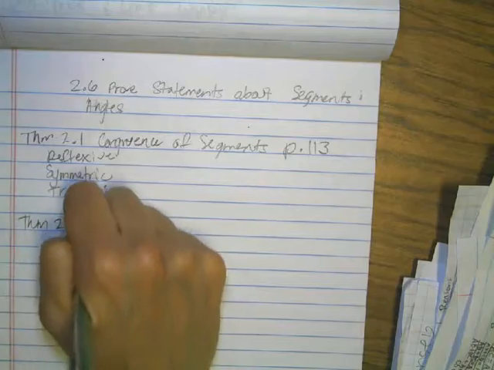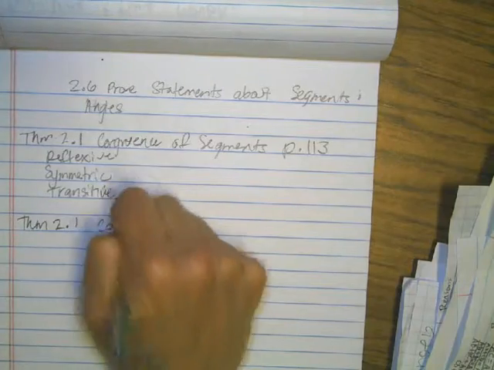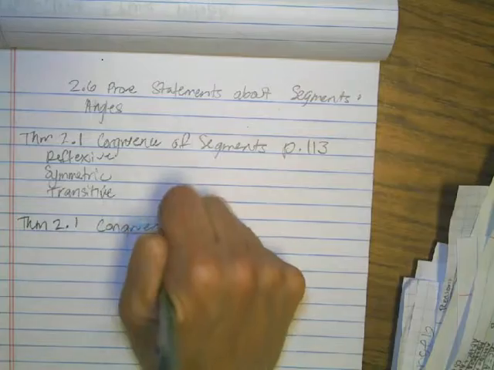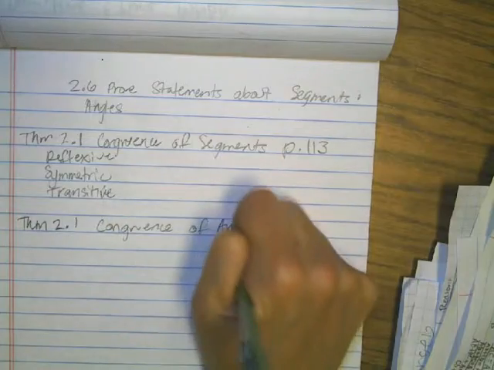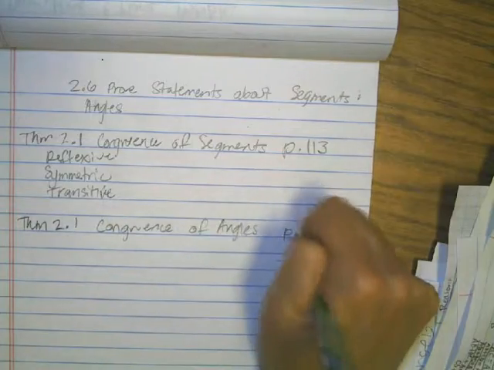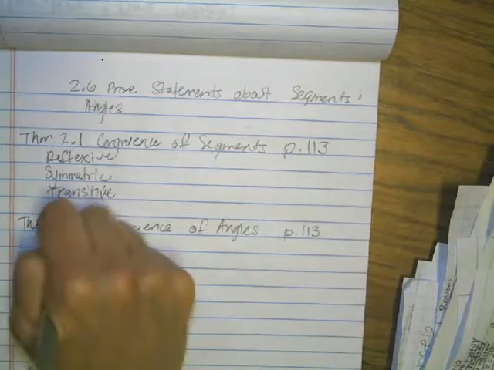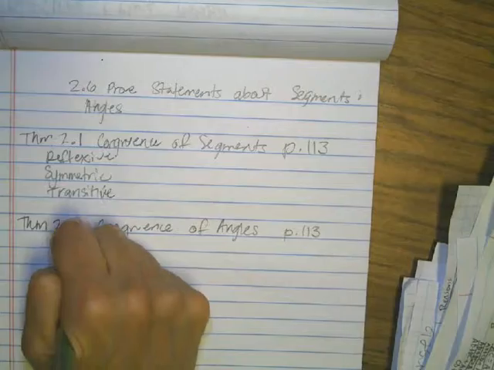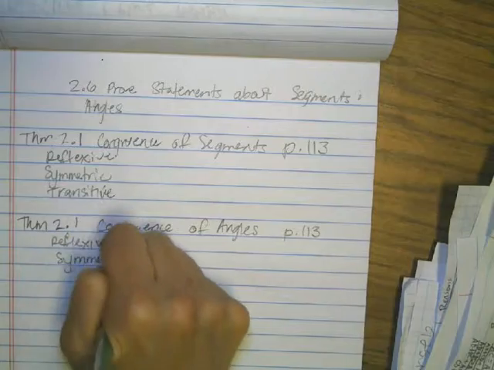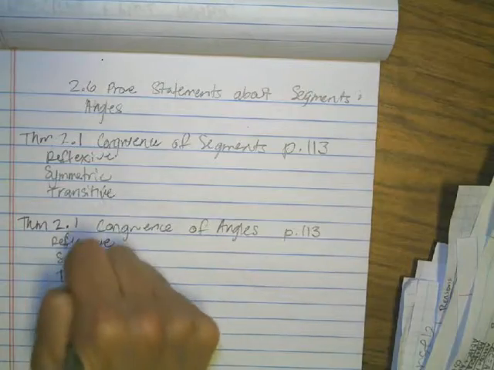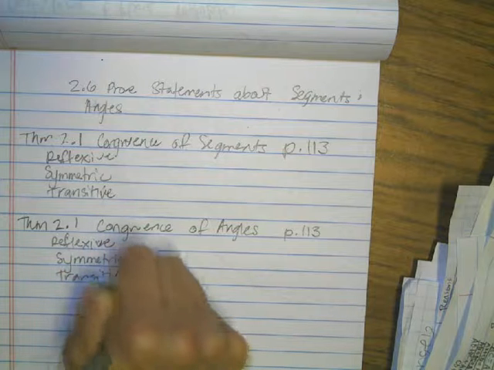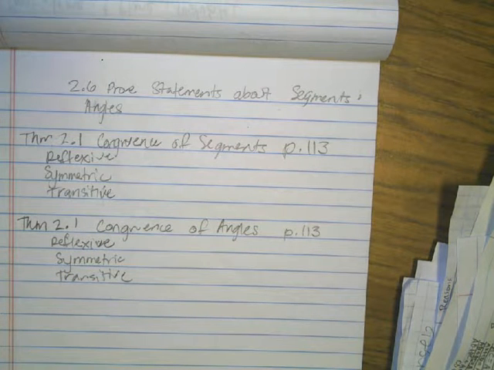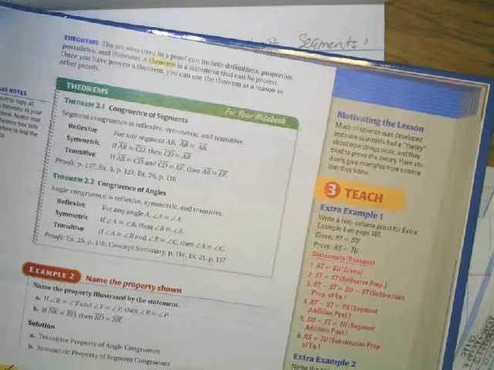Theorem 2.1 is the same thing, congruence of angles. It's also page 113, and they also have a reflexive, a symmetric, and a transitive. These are the theorems right here.